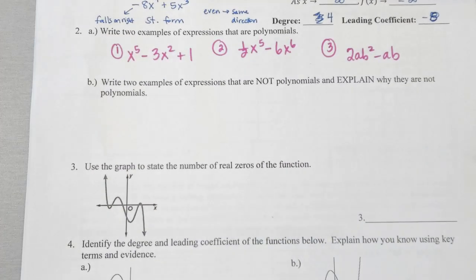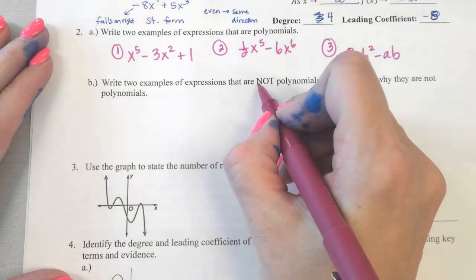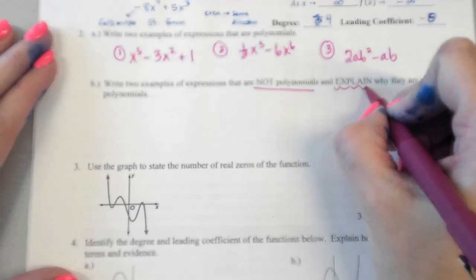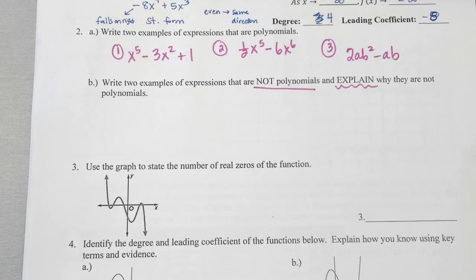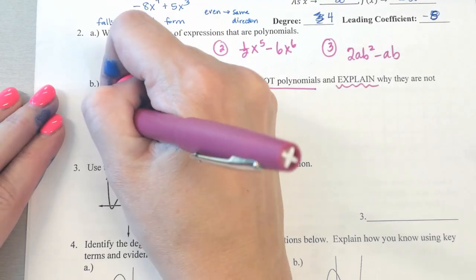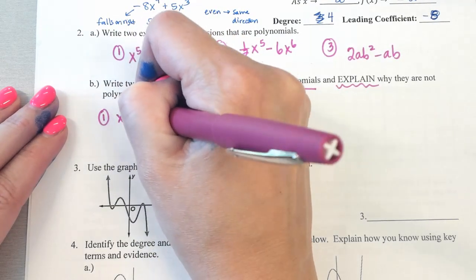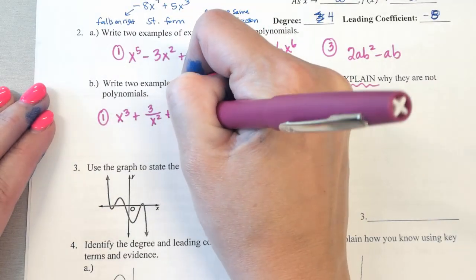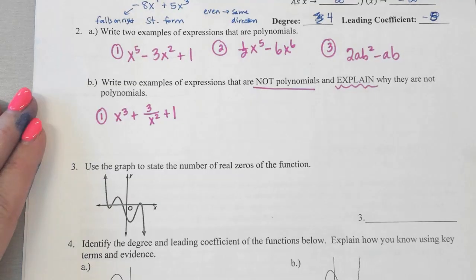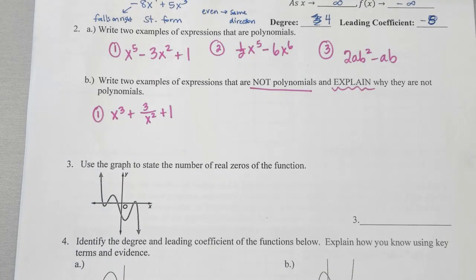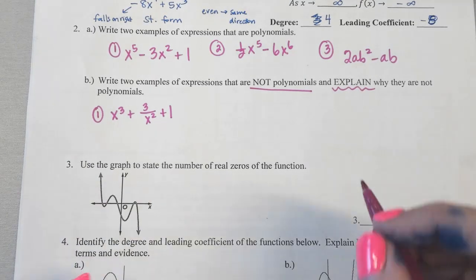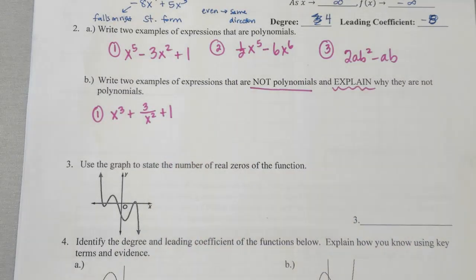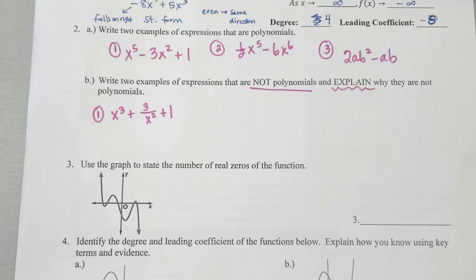Okay, and then for B, write two examples of expressions that are not polynomials and explain why they're not polynomials. So you have to give me a reason why. A couple of the main ones we talked about were if there was a variable in the denominator. Okay, so this is not a polynomial.